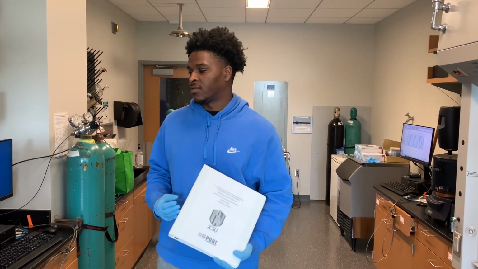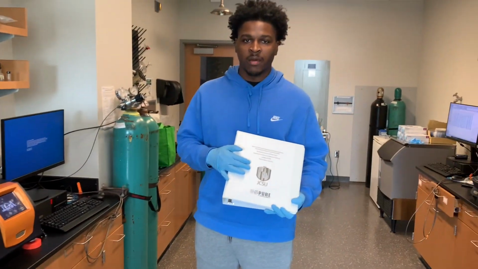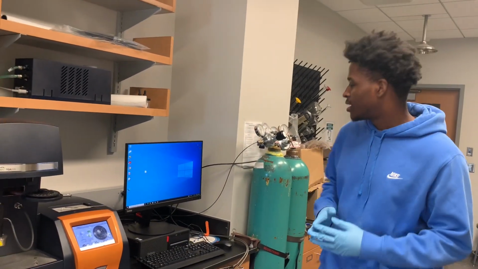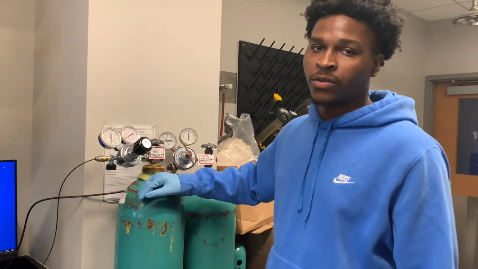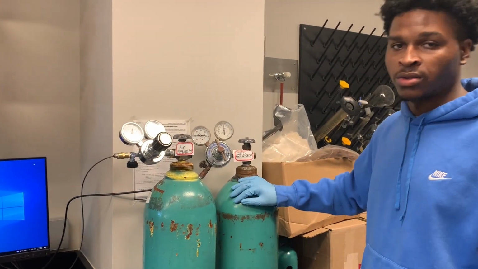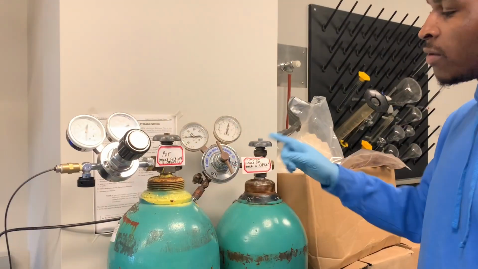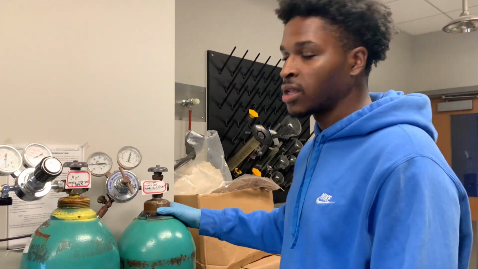Today I will teach you how to run the TGA and TMA, referring to this lab manual. First thing you want to do when you are going to use the TGA is turn on the nitrogen. You also want to turn on the air if you're using air, but for this experiment we only use nitrogen. So you want to turn on nitrogen at this valve and this valve right here, and on your instrument in the thermal analysis suite.